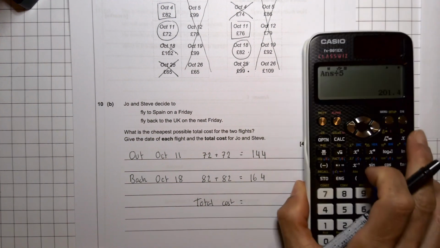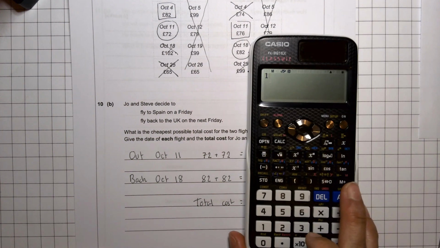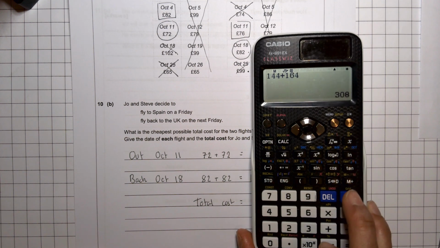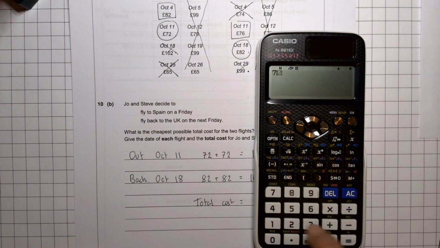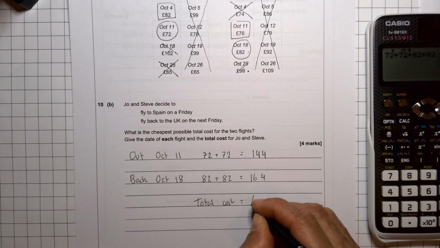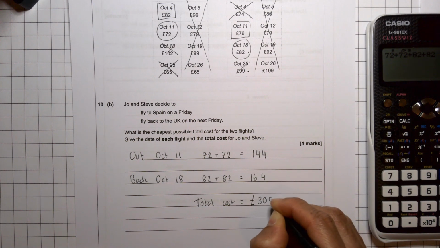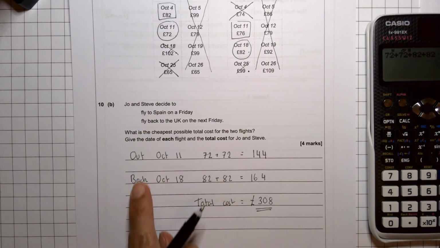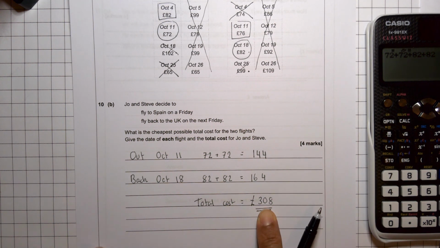So we're going to have 144 plus 164 to get 308. But you could have just done 72 plus 72 plus 82 plus 82, and you would have got 308. And because it's money, I'm going to put the pound sign in so they know. Okay, so they want to know which flight, and we've said the date of the flights, and we've also said the total cost for 4 marks.